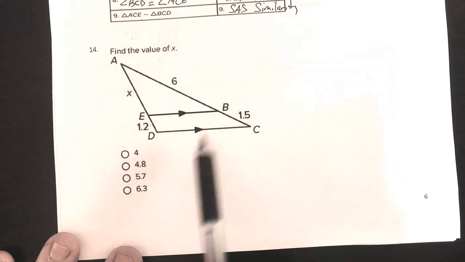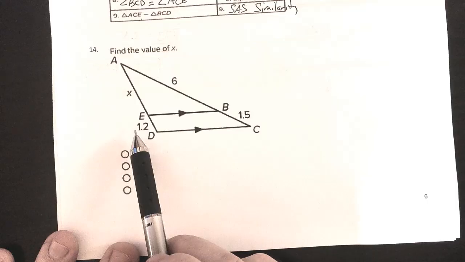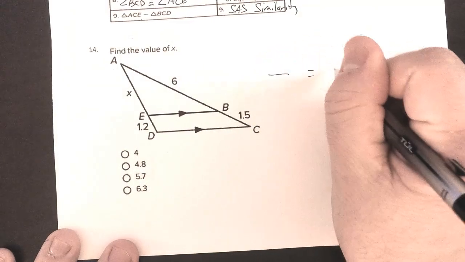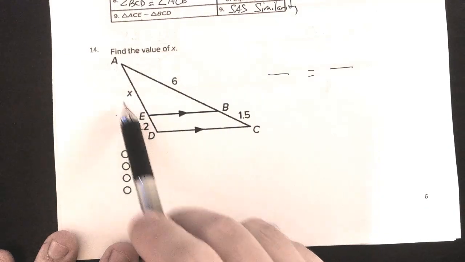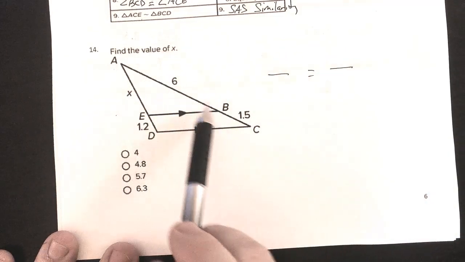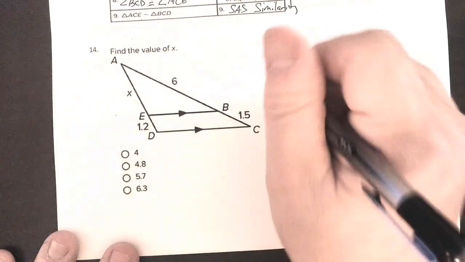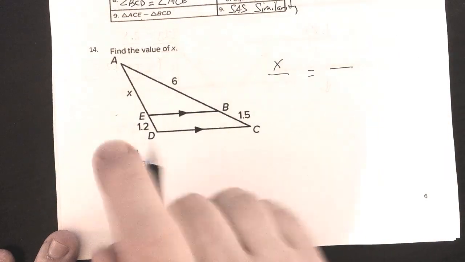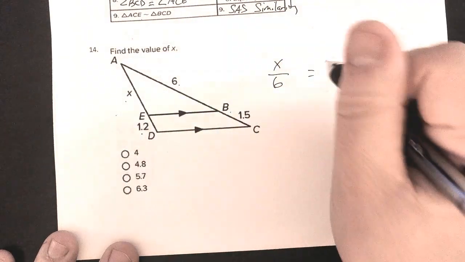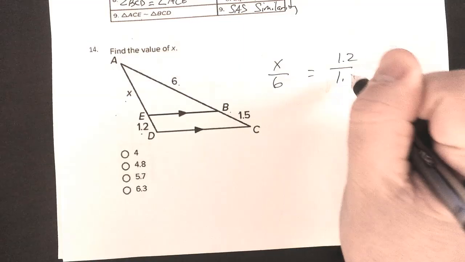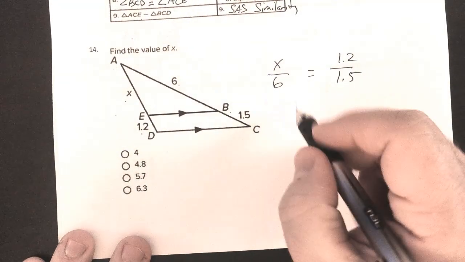So find the value of x. We've got two parallel lines, so this is going to be just like we've been doing with ratios. You're going to have this equal to this. If you start on the left, both of the lefts need to be on top. If you start on the right, both of the rights need to be on top. So follow me. I'm going to start with x. X is going to go on the top, so I'm going to go down here for the other. It's x over 6 equals 1.2 over 1.5. Now we butterfly, or cross multiply.